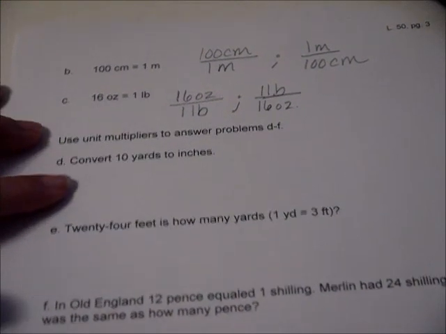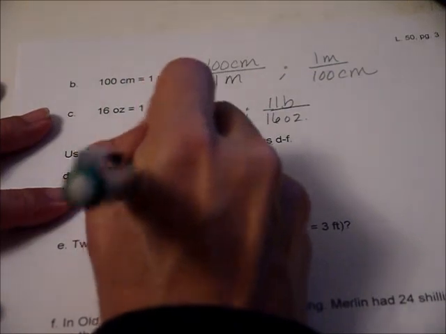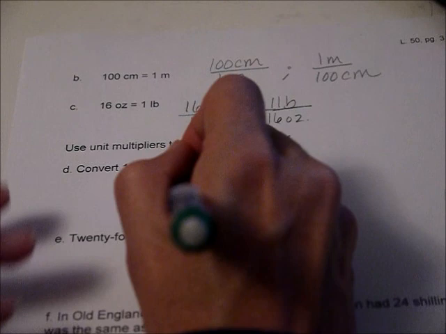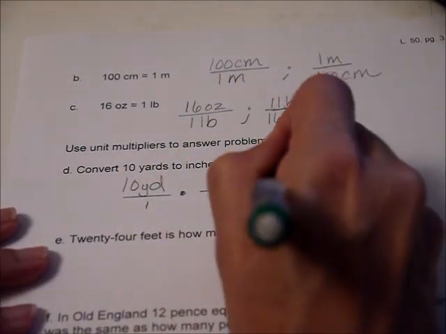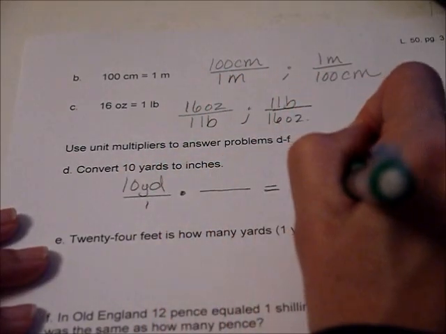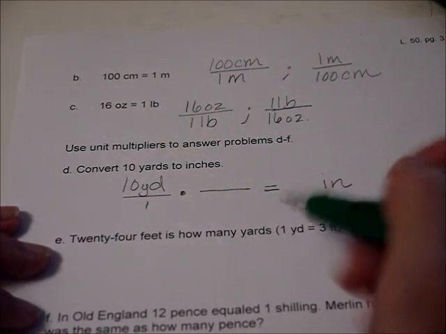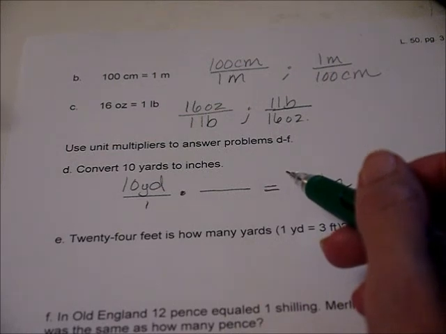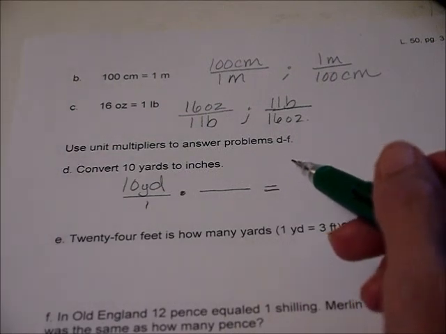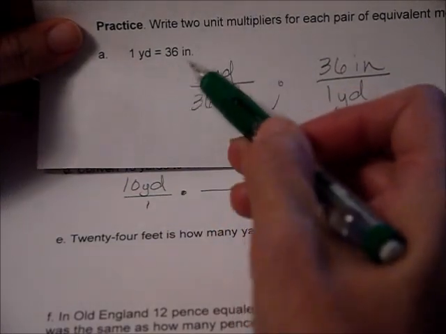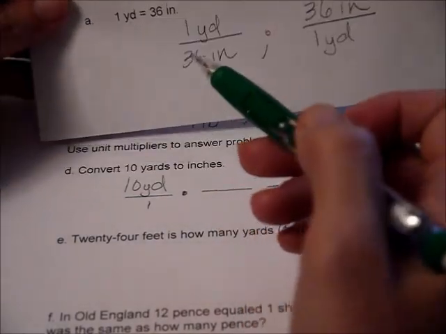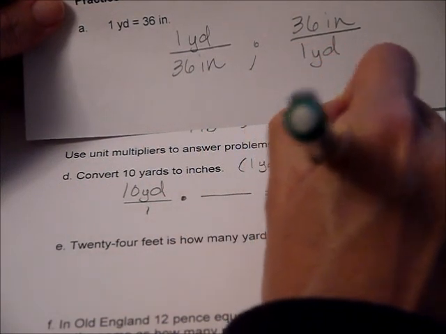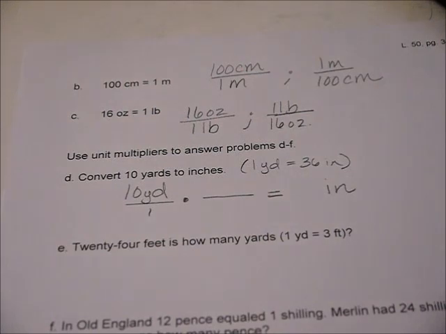All right, convert 10 yards to inches. So we start with your given measure, maybe put it over 1 for the visual, and then we're going to use a unit multiplier. We want our final answer to be in inches. So what do we know? We just found up here that 1 yard is 36 inches. Okay, so maybe I'll write that: 1 yard is 36 inches. Hope you knew to think back and look at that.